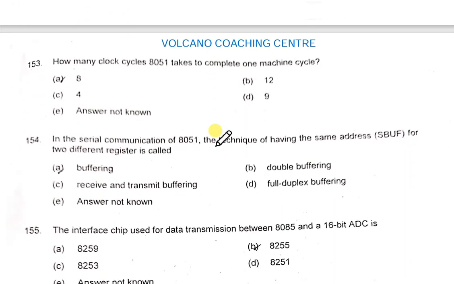How many clock cycles does 8051 take to complete one machine cycle? So the answer is 12. In the serial communication of 8051, the technique of having the same address for two different registers is called double buffering.